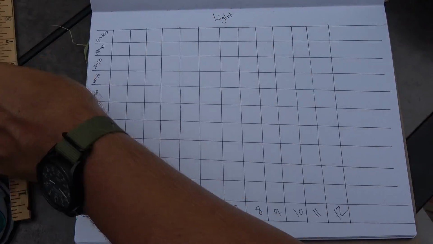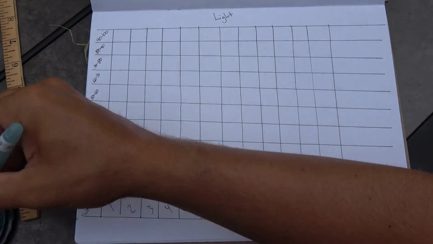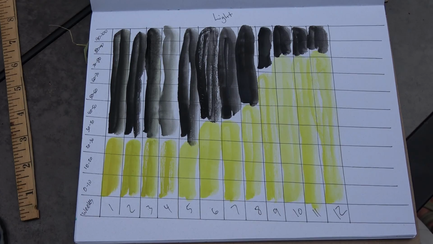Create a stacked bar graph of light versus dark pixels each week. By the end of the semester, you might have something that looks like this.